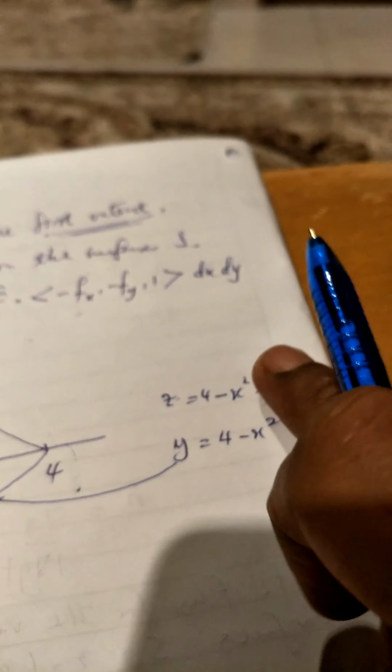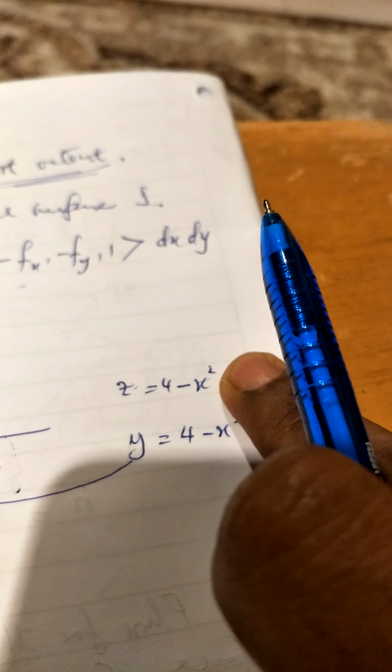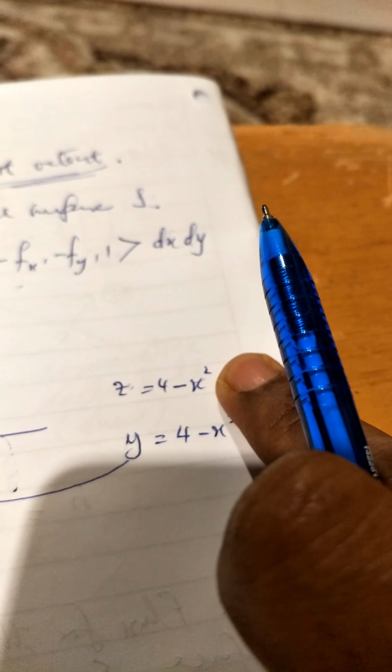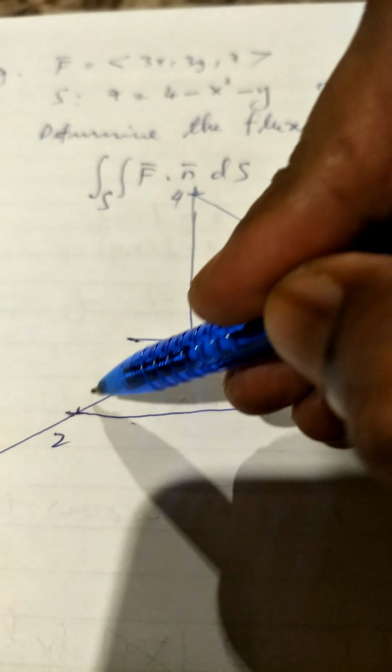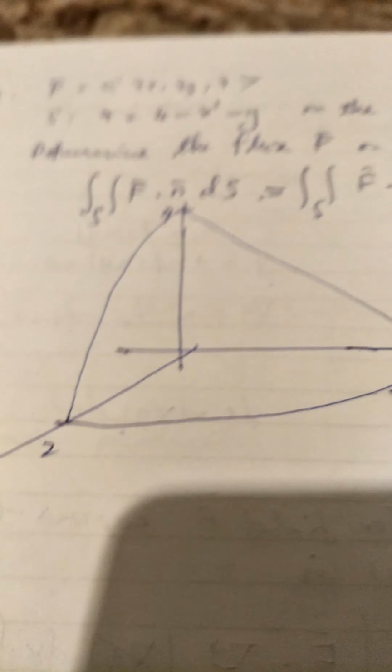Now on the xz plane, y is 0, so we have z equal to 4 minus x squared. So again, it's a curve.